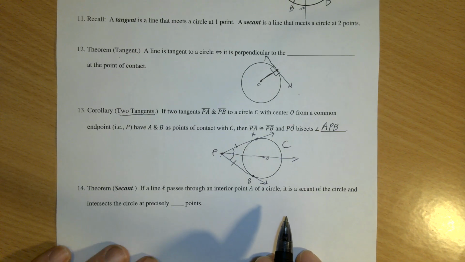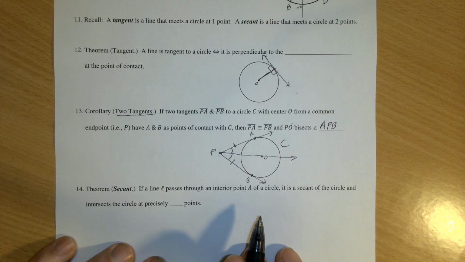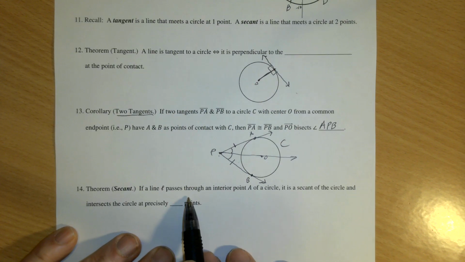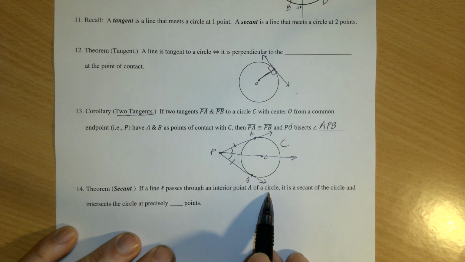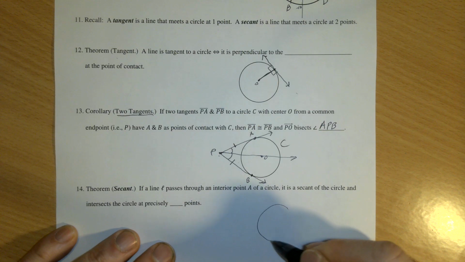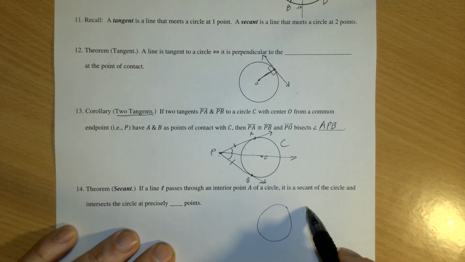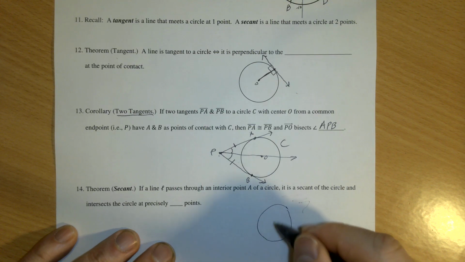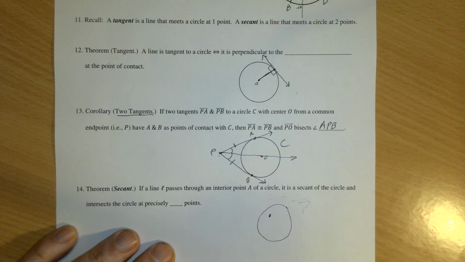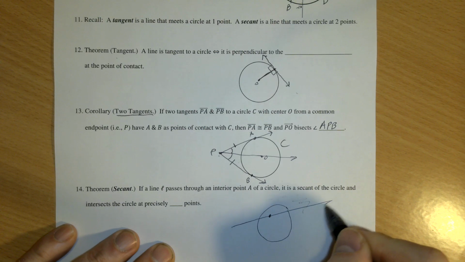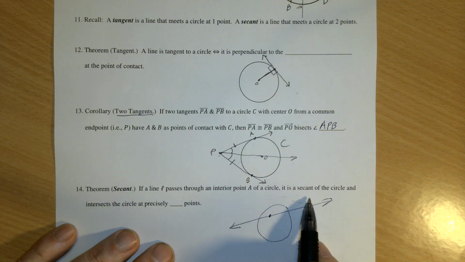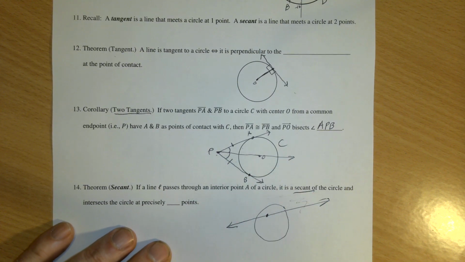All right, last one's quite easy. Secant theorem. If a line L passes through an interior point A of a circle, so remember what an interior point is. It's not a point out here, it's a point in there. So a line that passes through that is by definition a secant.